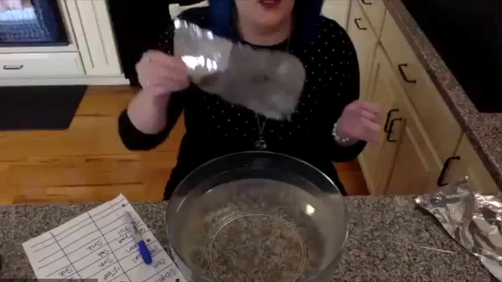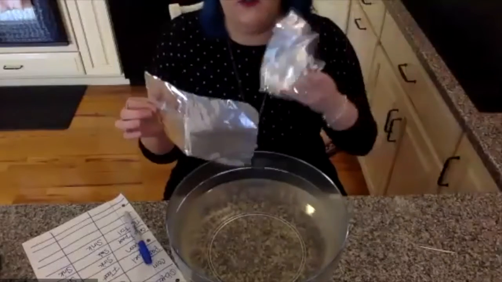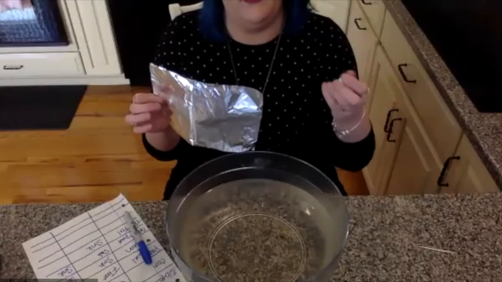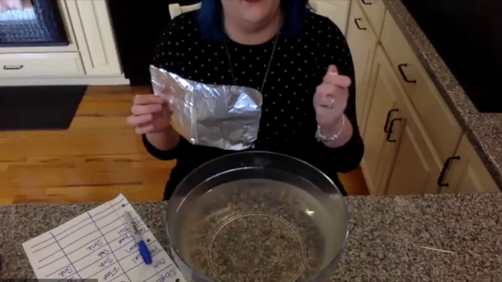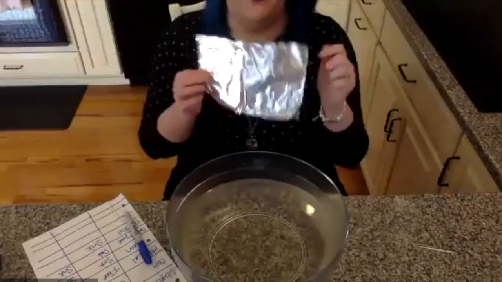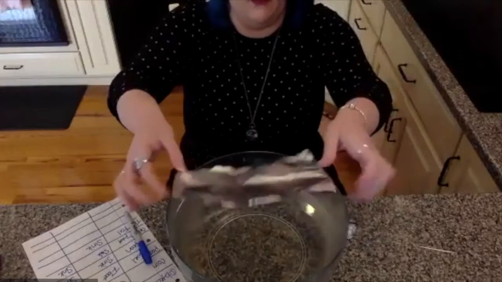And what we're going to do is keep one of these flat like this, and take the other one and crumple it in a ball. I want to see if this makes any difference, because we made the surface size of this one super small, and this one is super long. So we're going to take the long one, and we're going to drop it in.